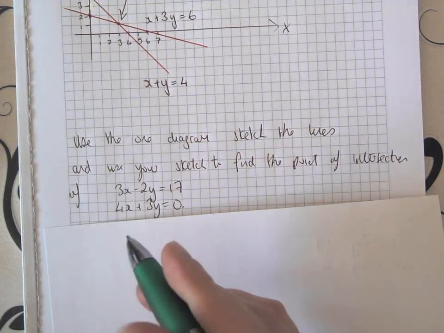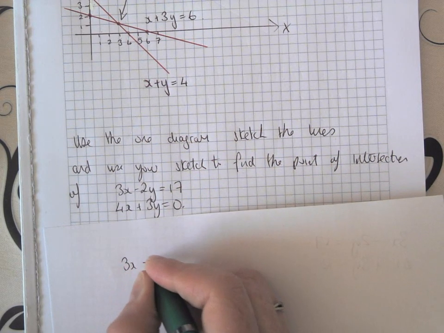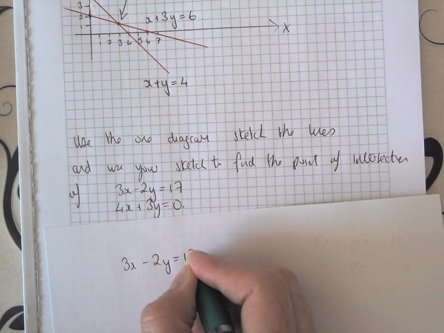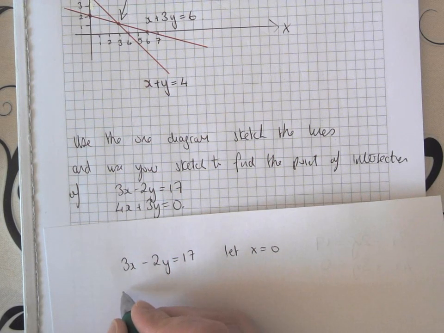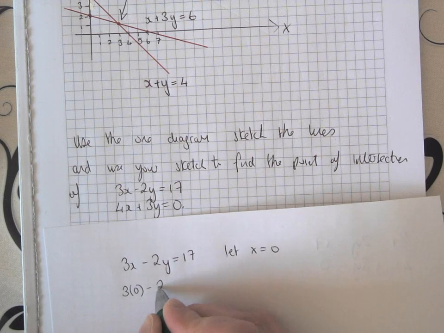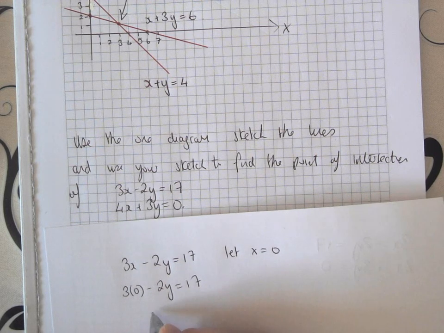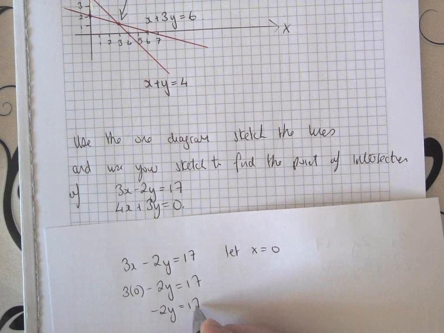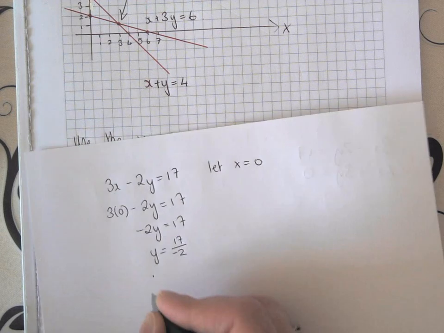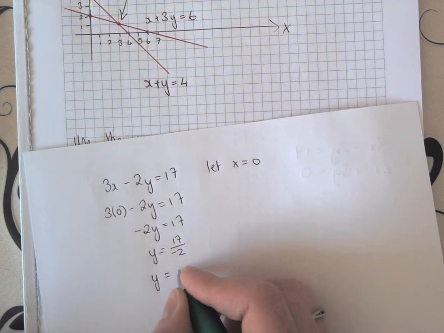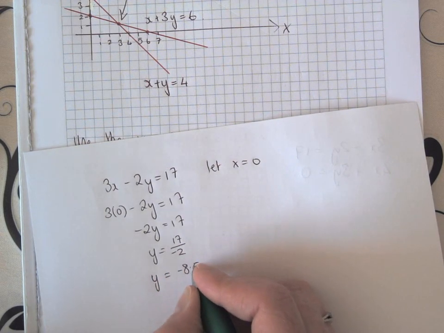Like we were doing the other day, to draw a line, we let x equal to 0 and find y. So when x is 0, y is equal to minus 8.5.